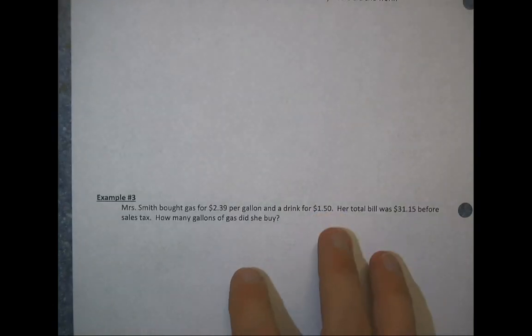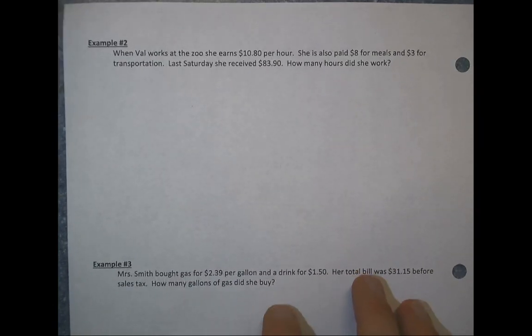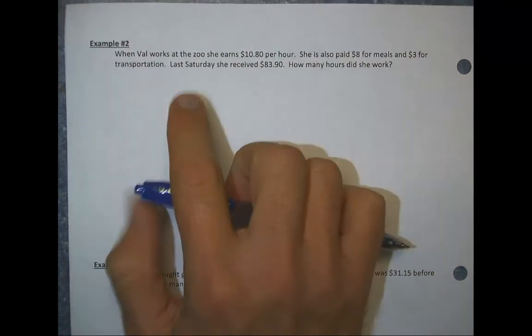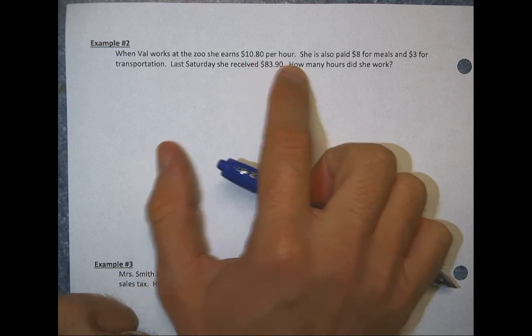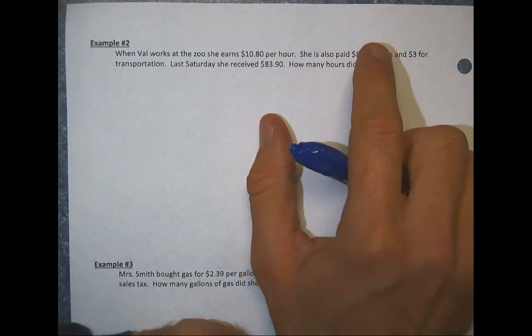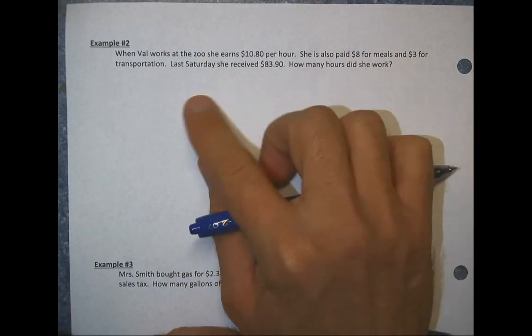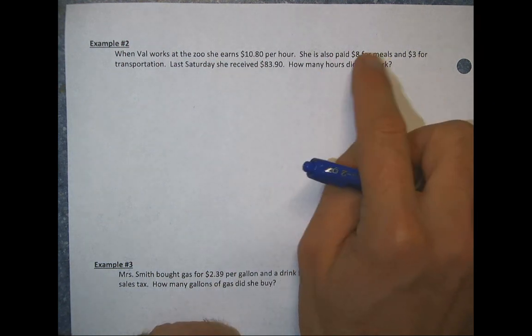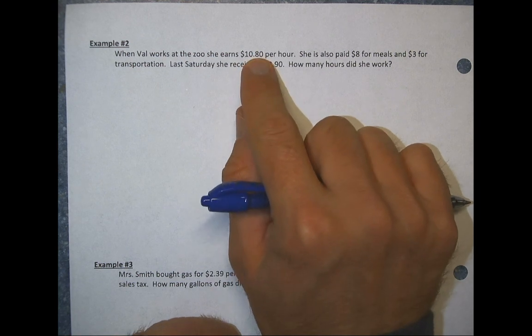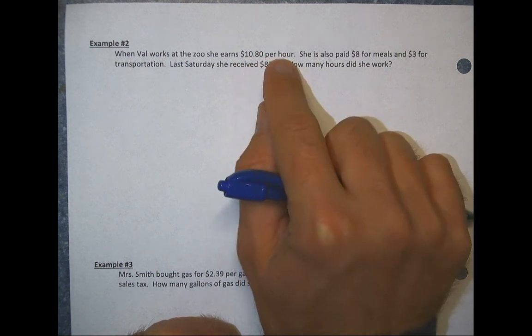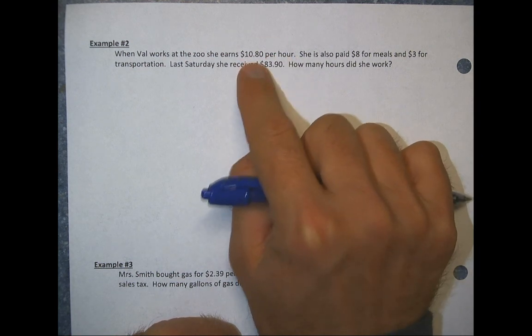So let's flip it over. Let's now look at problems where we're going to have to create a two-step equation and then solve it. So example number 2, here we go. When Val works at the zoo, she earns $10.80 per hour. She's also paid $8 for her meals and $3 for transportation. Okay, so she's paid 2 extras that are constants. And then the $10.80 changes based on how many hours she works, but every hour is $10.80.